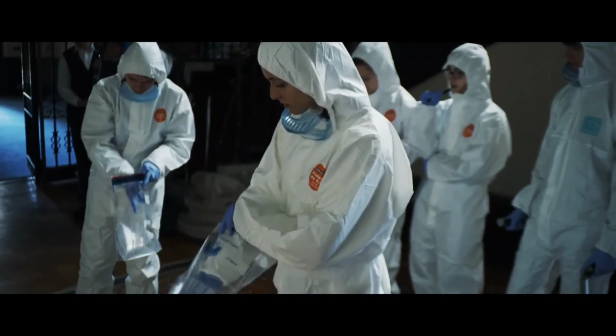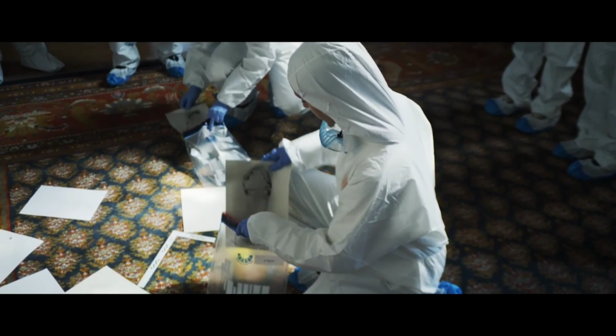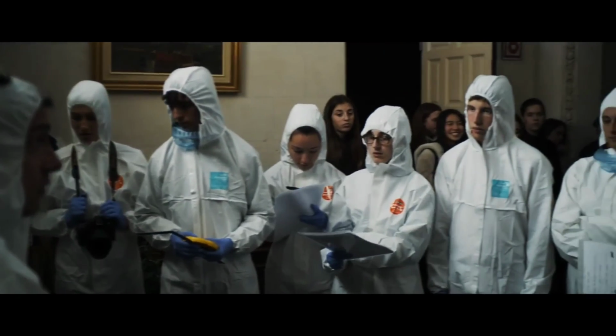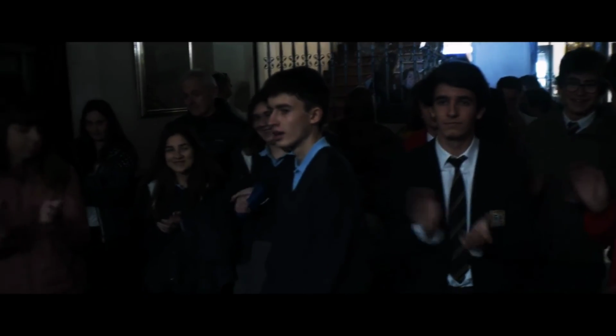All evidences will be gathered and each evidence will be examined and analyzed by the forensic scientists. So that's how chemistry is applied in forensic investigation.